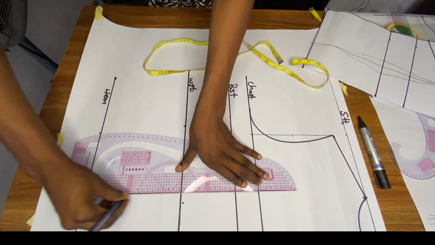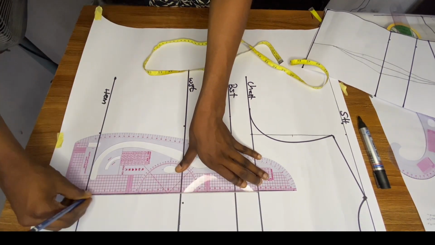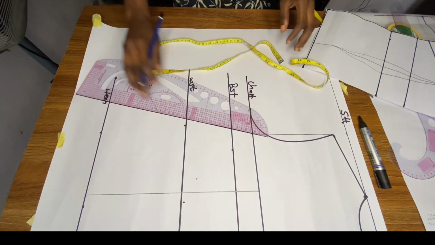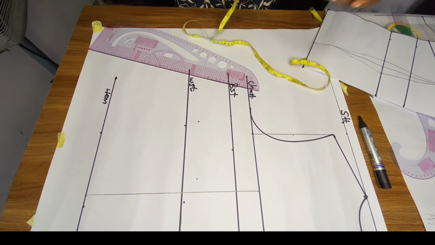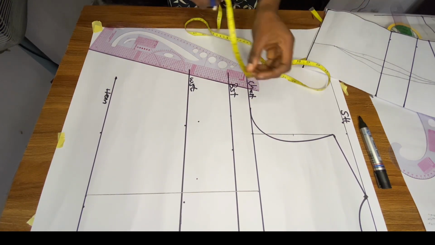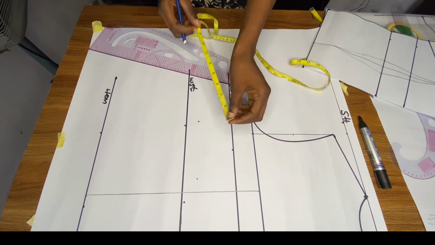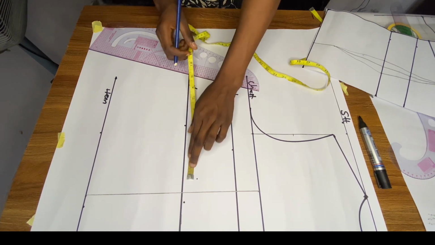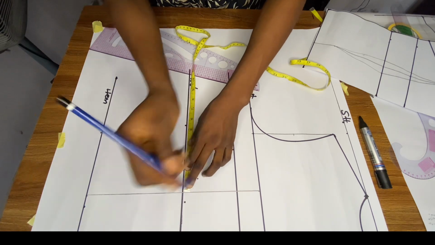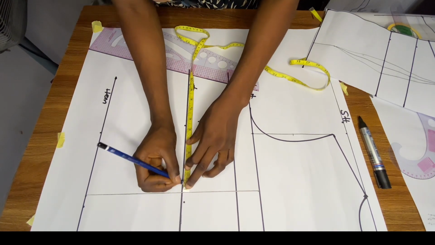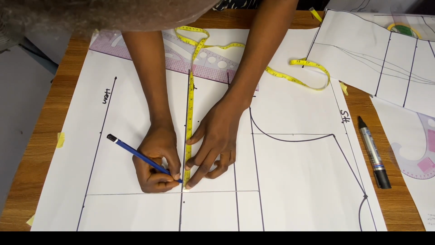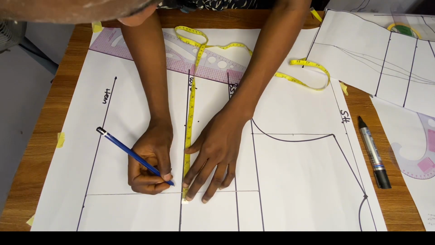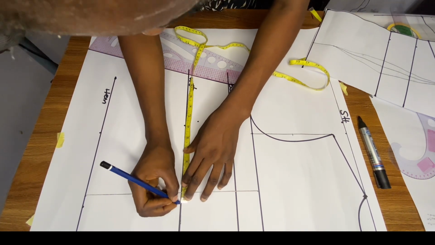Connect the points together with a straight line. After doing this, remember I said that intake is always done on the waistline. So remember I go in the front bodice by 0.5 inches because I'm not that busty. So I'm going by 0.5 inches, and for this side as well, 0.5 inches.